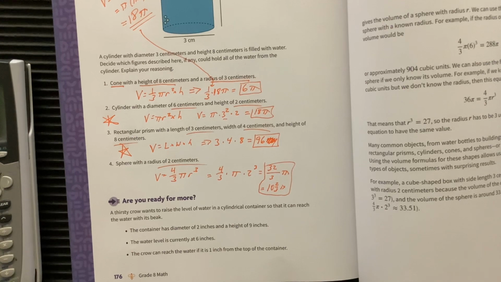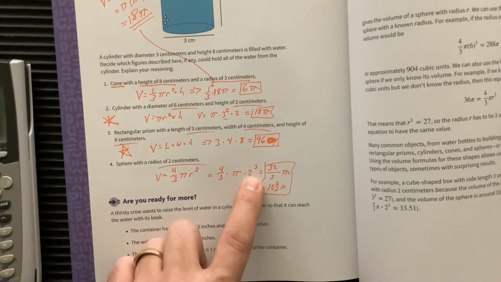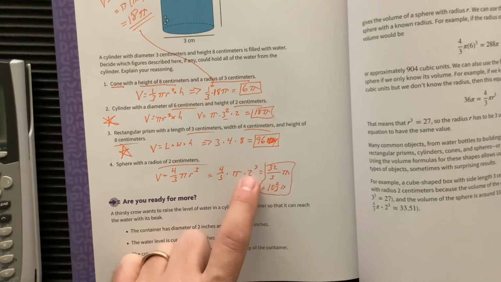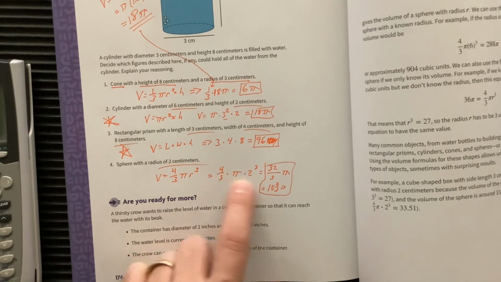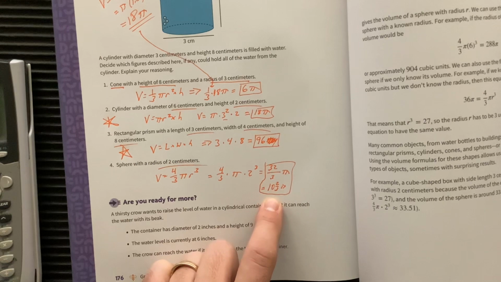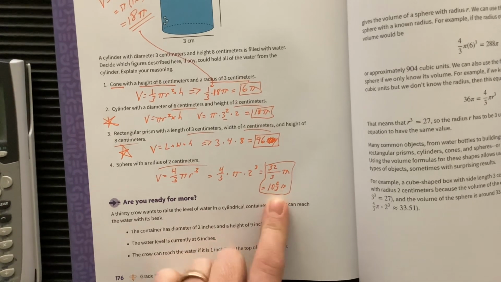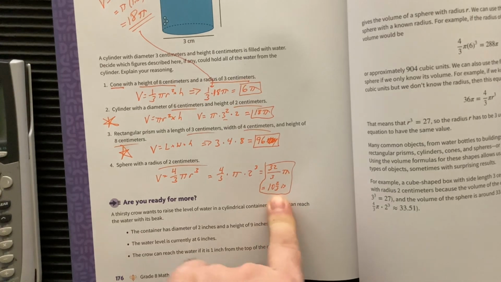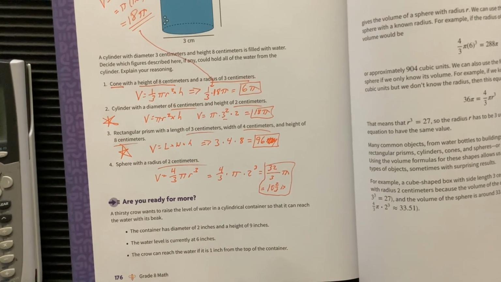And how about the last one, the sphere? Formula we covered yesterday. Again, just plugging it in. 2 times 2 times 2 is 8. 8 times 4 is 32 over 3. 10 and 2/3. Is the water going to fit in there? Nope, needs to be 18 pi. 10 is less than 18. So it will only fit in 2 and 3.